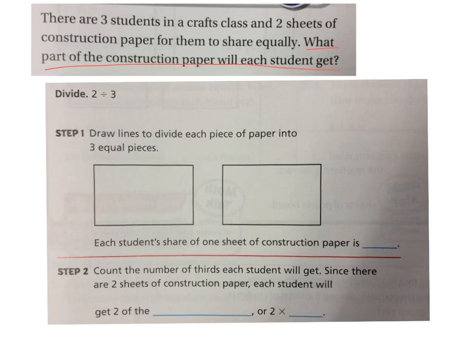Okay, so right off the bat, what division problem are we doing? How many pieces of paper do we have all together? 2, and we want to divide it equally amongst how many students? 3. So our division problem is 2 divided by 3. Go ahead and write that in your notebook.